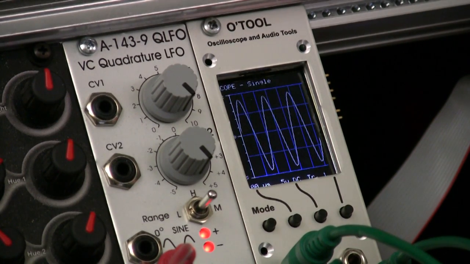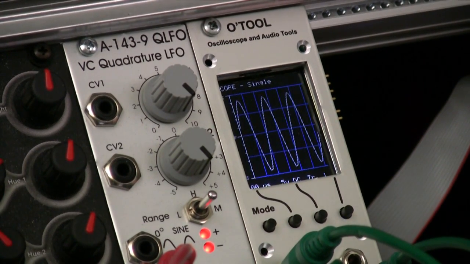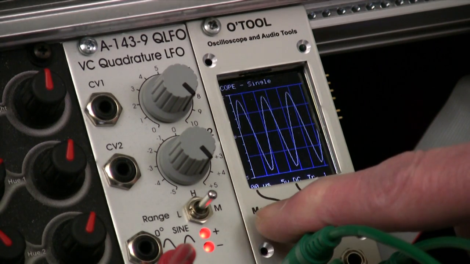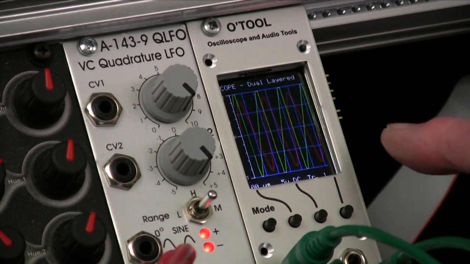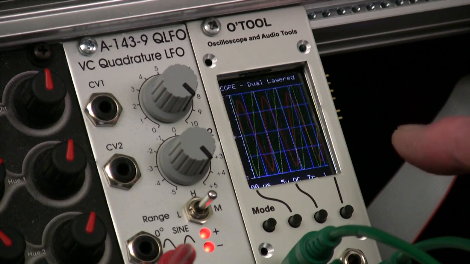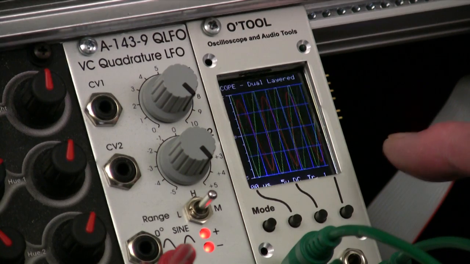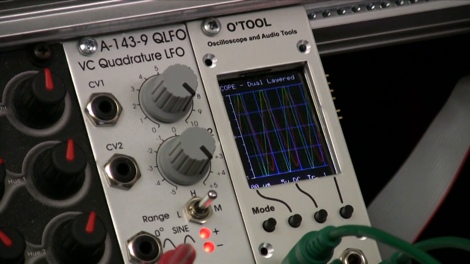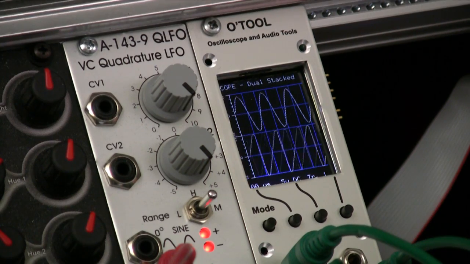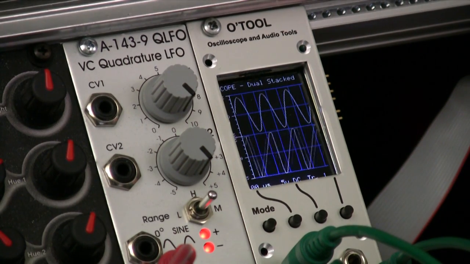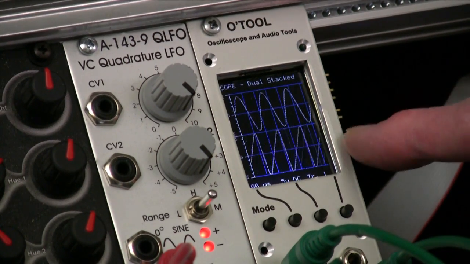I have a Doepfer LFO going into channel 2, and that's patched into the FM of the AFG, but the FM knob is turned down. If I go to the dual trace mode, there are 2 dual trace modes. This one is layered on top of each other, so one trace is red, one trace is green. The other dual trace mode is above and below each other, so the first channel here, the second channel here.